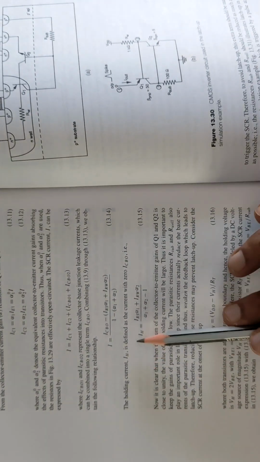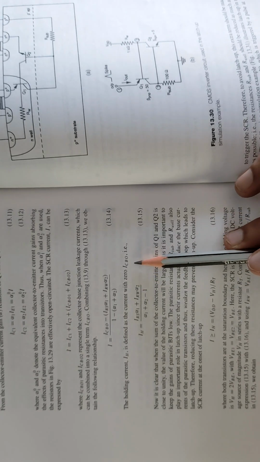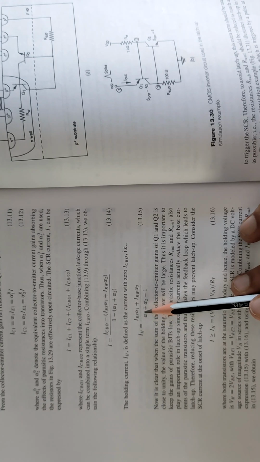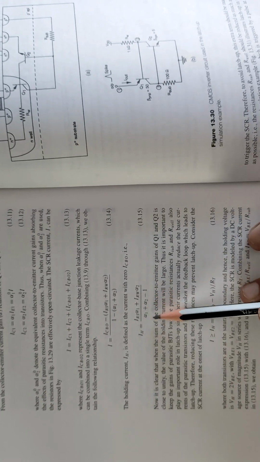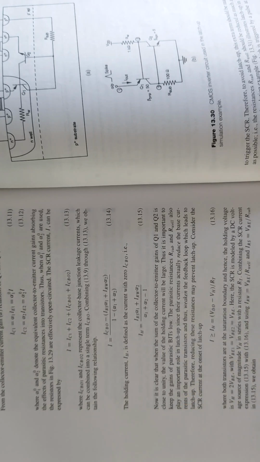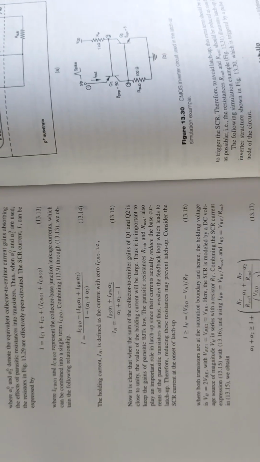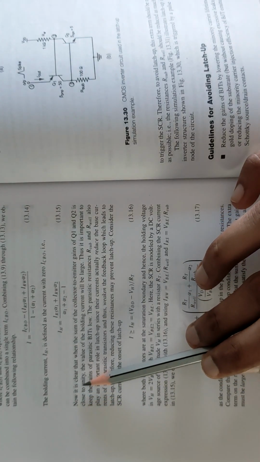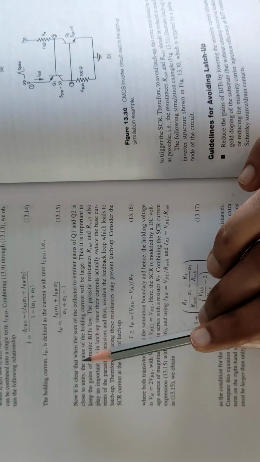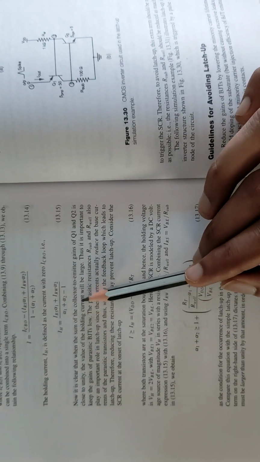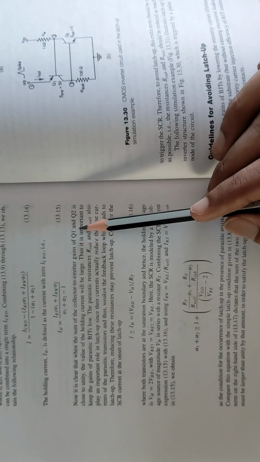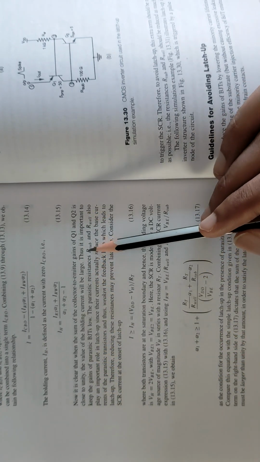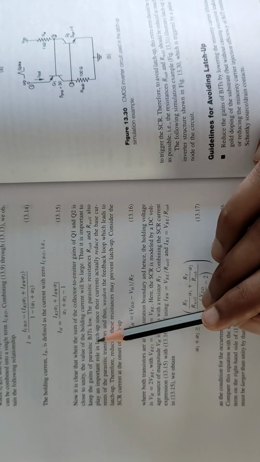The holding current IH is defined as the current with ICB0 equal to 0, that is, IH equals (IRS alpha 1 plus IRW alpha 2) divided by (alpha 1 plus alpha 2 minus 1). Now it is clear that when the sum of the collector to emitter gains of Q1 and Q2 is close to unity, the value of the holding current will be large. Thus, it is important to keep the gains of parasitic BJTs low.